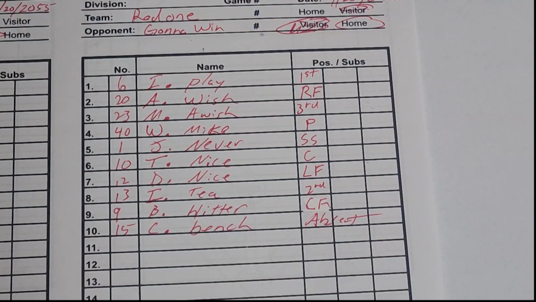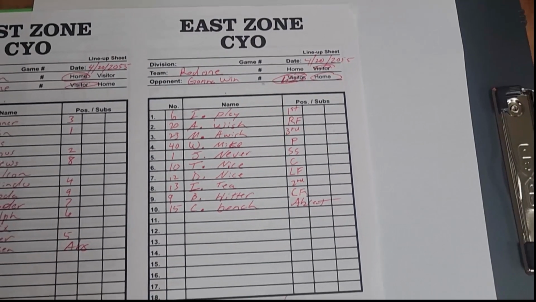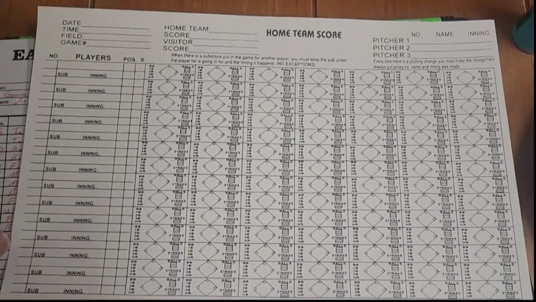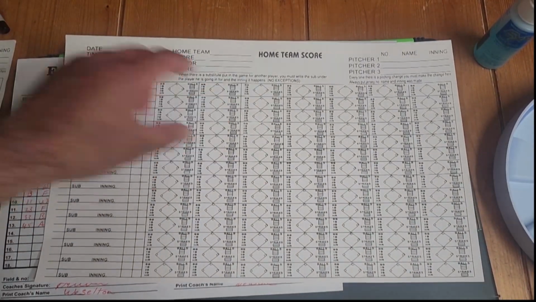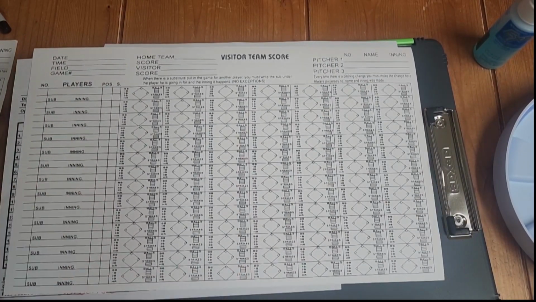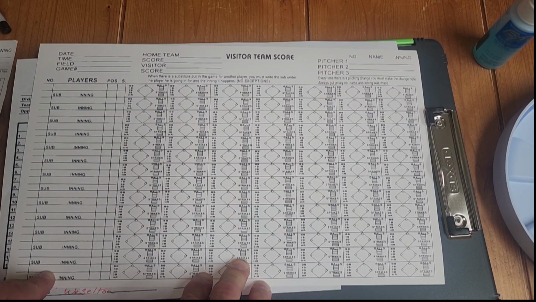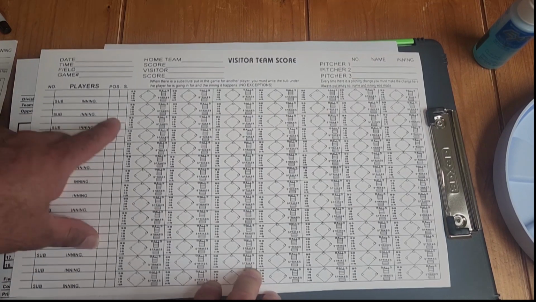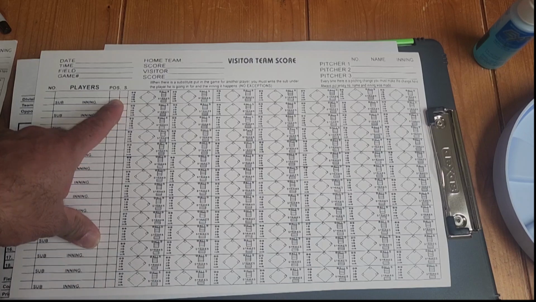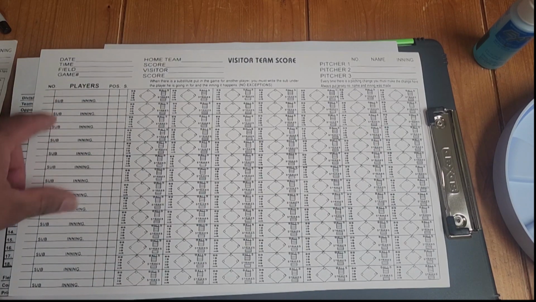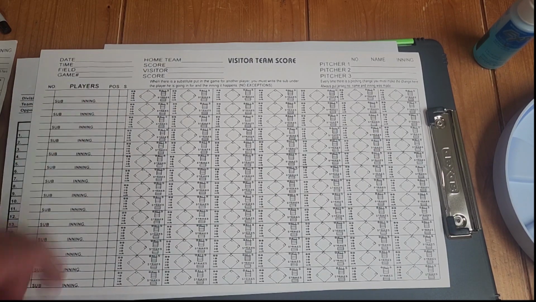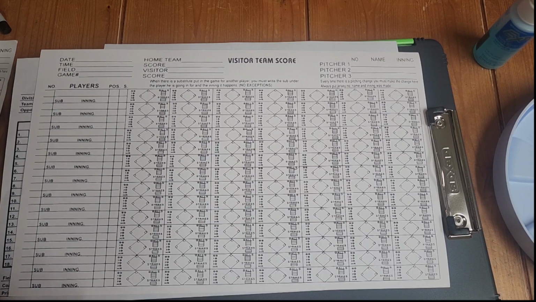Okay, and the scorecard will look something like this. Okay, you got a home team side and a visitor side. Both sides have room for you to put 14 players if the team has 14 players. It has a place for you to put your positions, the number of the jersey, and then also their name. Okay, so let's start off with that.